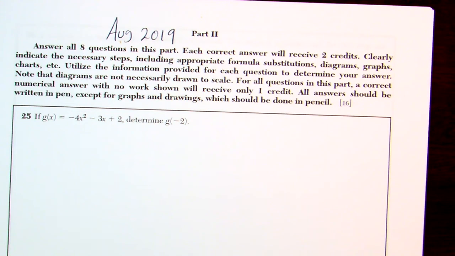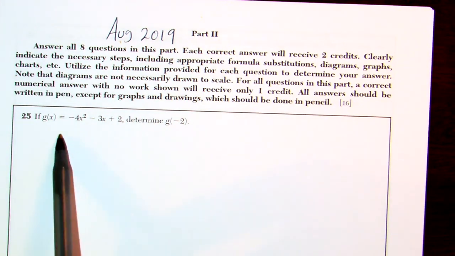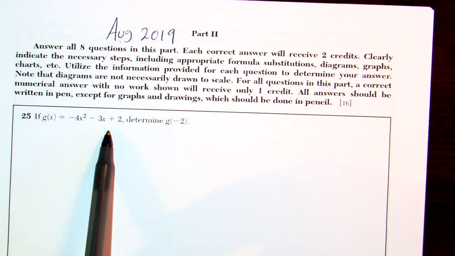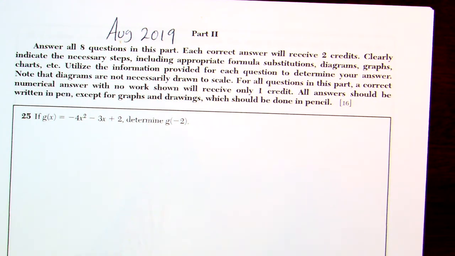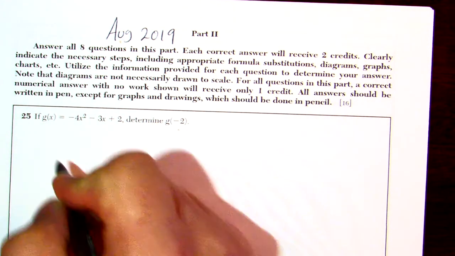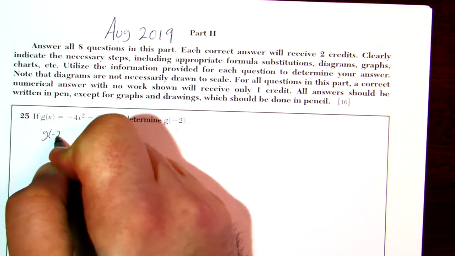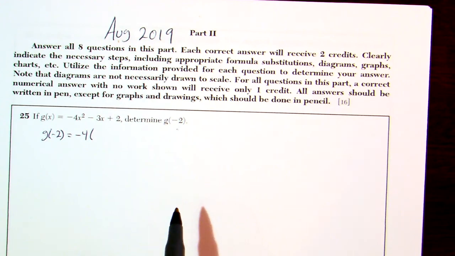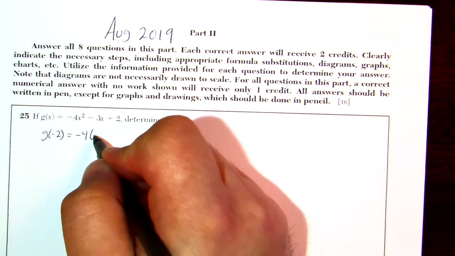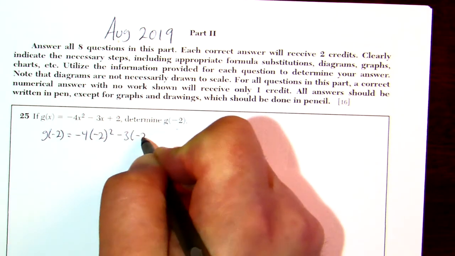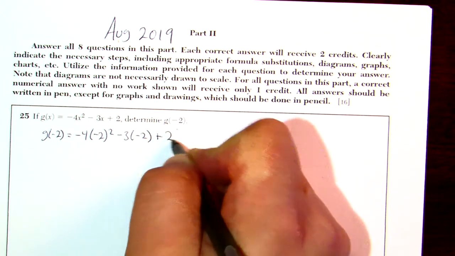So, first one, 2-pointer, says if g of x equals negative 4x squared minus 3x plus 2, determine g of negative 2. So you just want to plug negative 2 in. So g of negative 2 is going to equal negative 4 times. Now remember, anytime you plug in a number for a variable, you want to put it in parentheses. So it's negative 2 squared minus 3 times negative 2 plus 2.